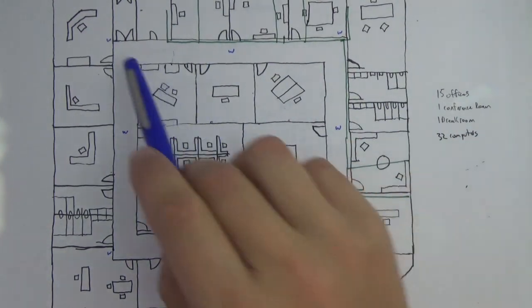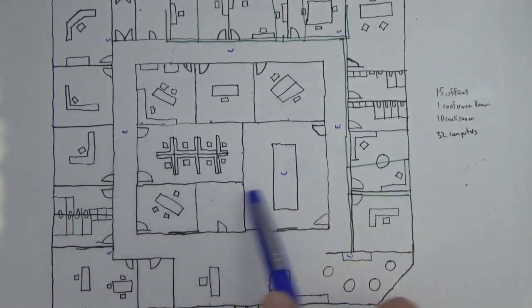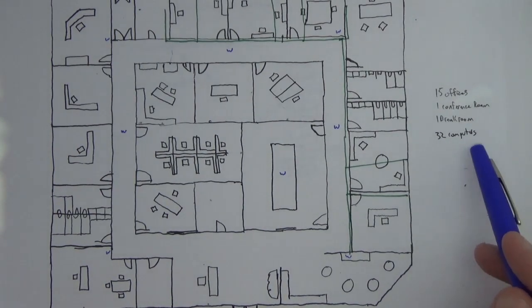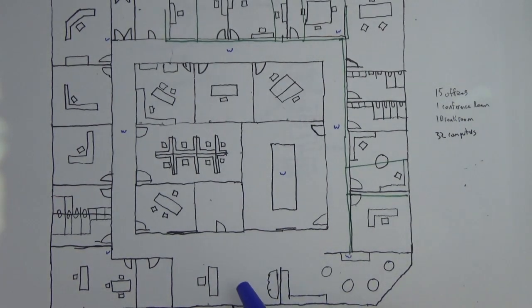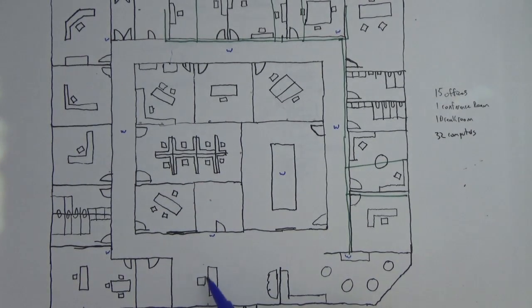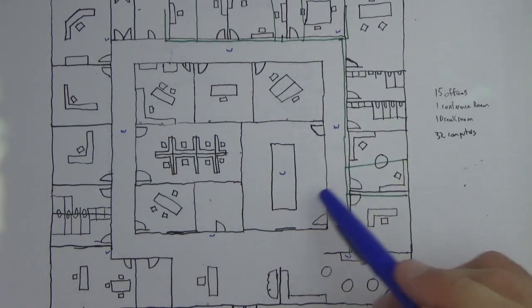But in this way, so let's see, we've got 1, 2, 3, 4, 5, 6, 7, 8 wireless access points right now. For an office building with some 32 computers or 15 offices, 8 wireless access points is really not that bad. I might even stick a 9th one right here, just so that we have that secretary's location covered. 8 or 9 wireless access points, not too bad for a building this size.